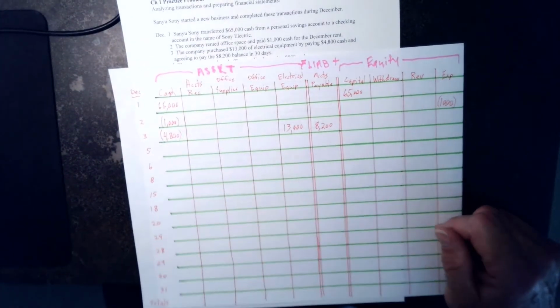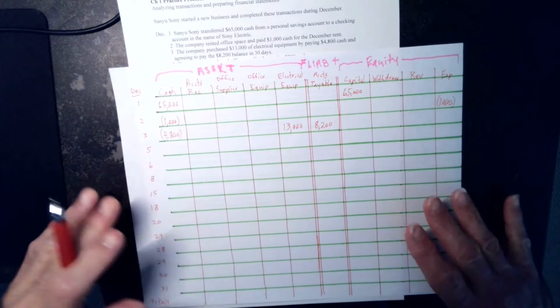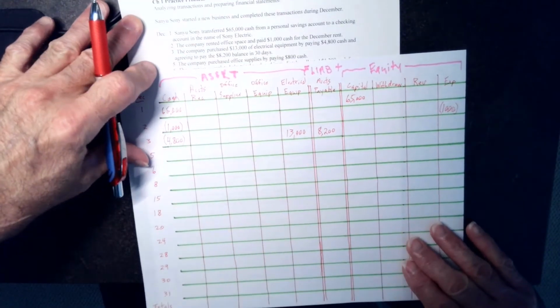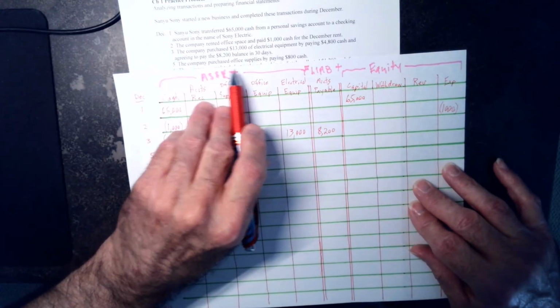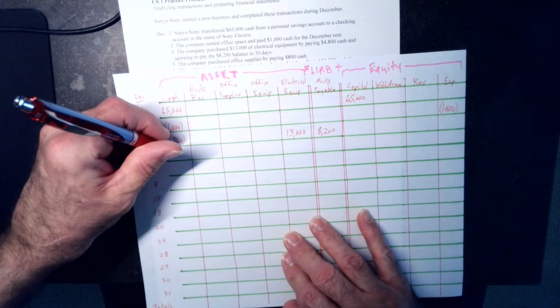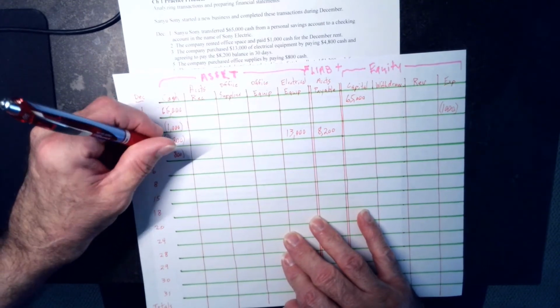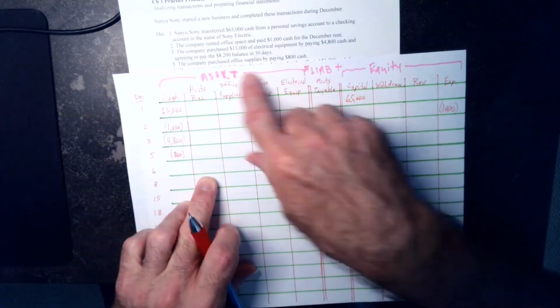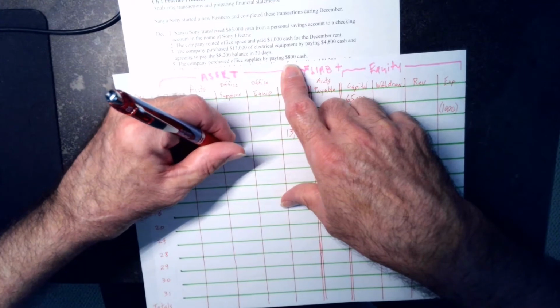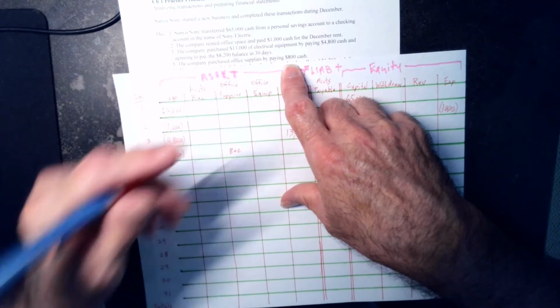Alright, let's try the next one. On the 5th of December, the company purchased office supplies paying $800 in cash. So $800 in cash is going to be decreased. And we're buying office supplies, so we're trading one asset for another asset. So an increase of $800 to office supplies, decrease in cash.